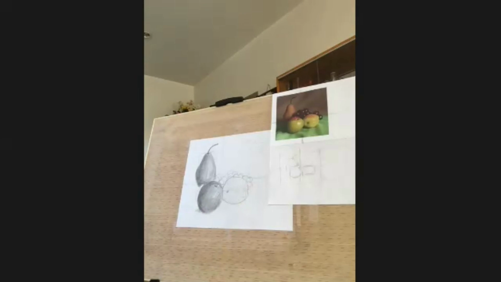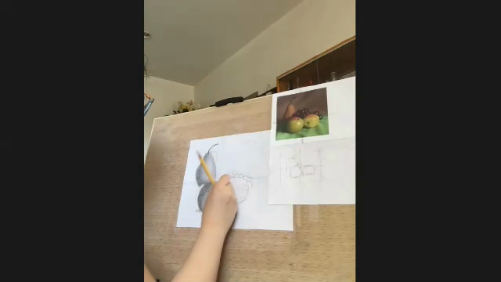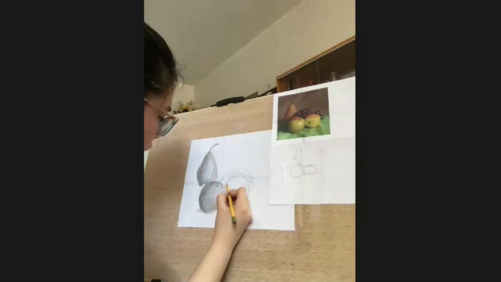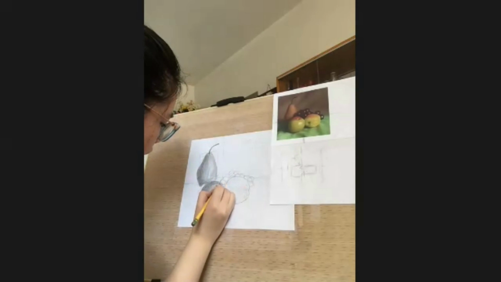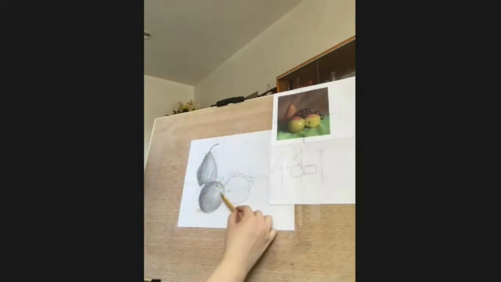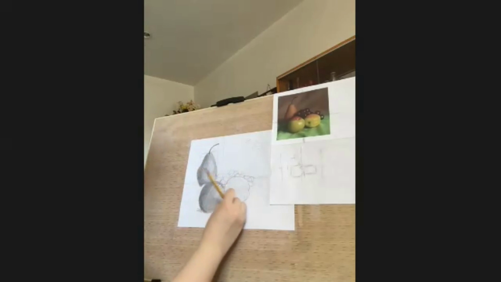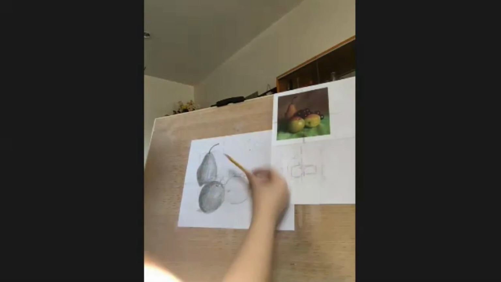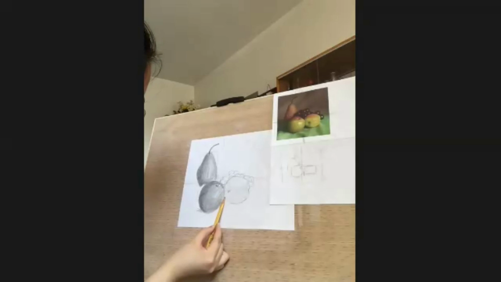Actually, let me just erase this part because the lemon is kind of off by the apple. This part of the lemon is actually smaller, so it goes at a higher incline. So you can always erase that part.